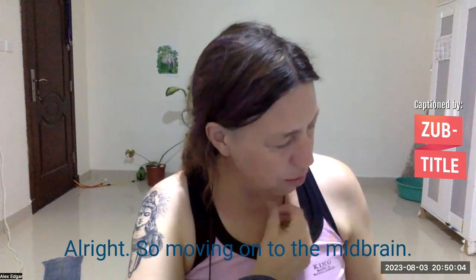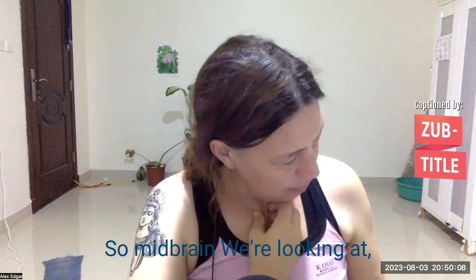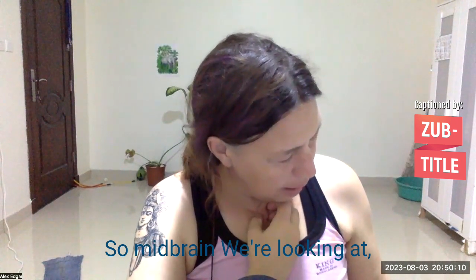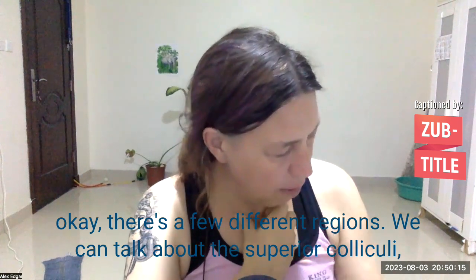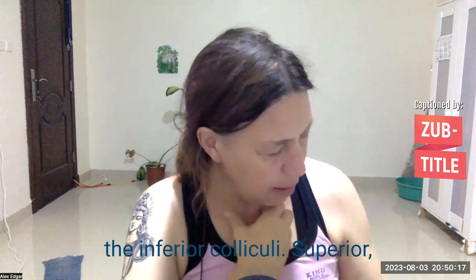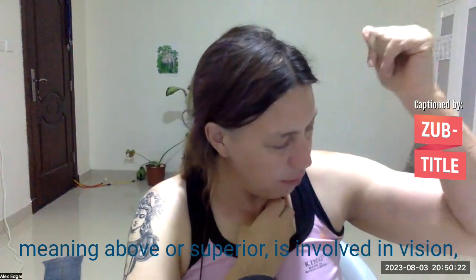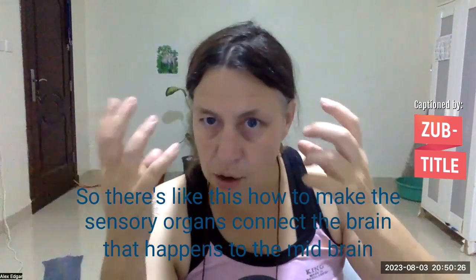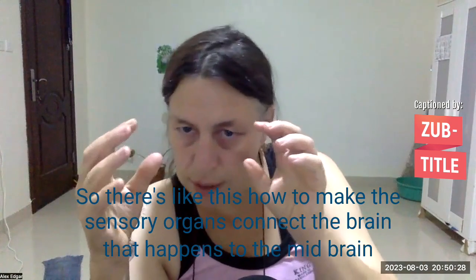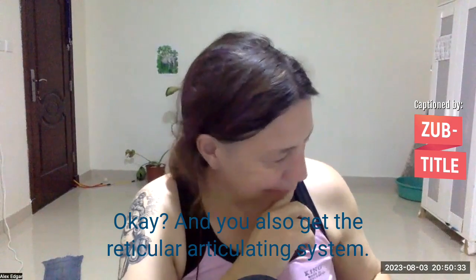All right, so moving on to the midbrain. There are a few different regions. We're going to talk about the superior colliculi and the inferior colliculi. Superior colliculi, meaning above, is involved in vision, and the inferior colliculi is involved in hearing. So this is how the sensory organs connect to the brain. That happens in the midbrain or in the thalamus.